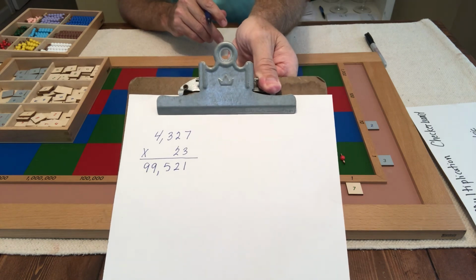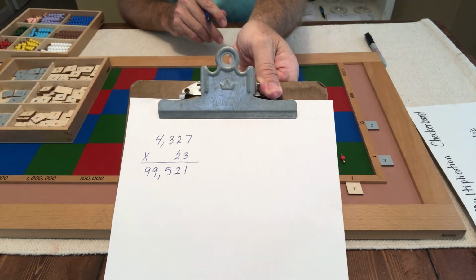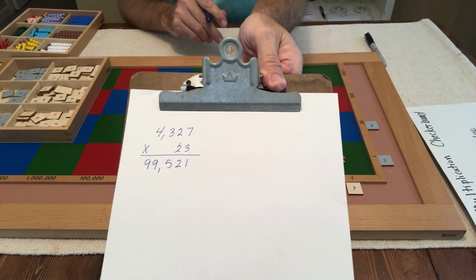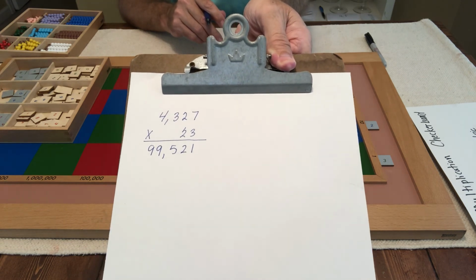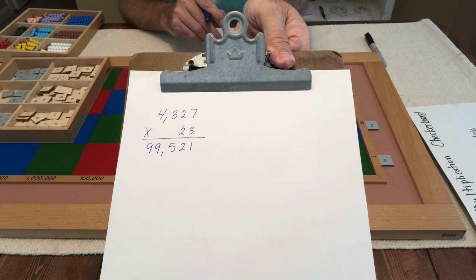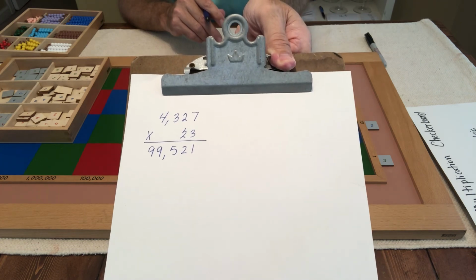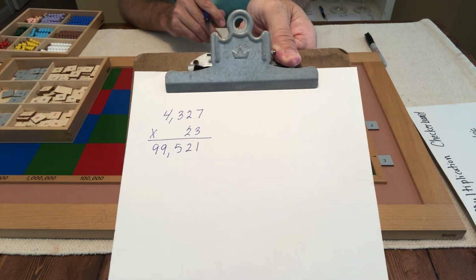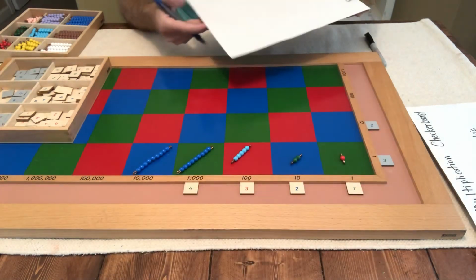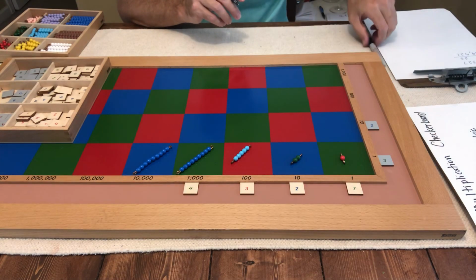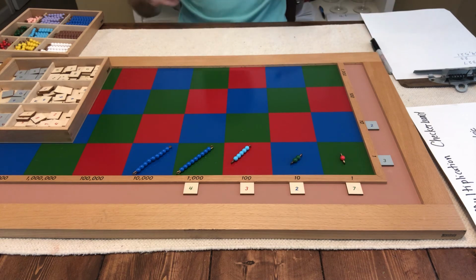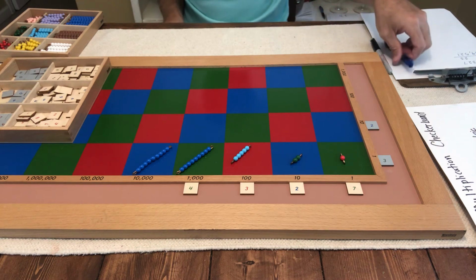And if you tune into the next video called Multiplication Checkerboard Passage 2, I'll show you a way to do the problem that is the next level of abstraction. Once you've mastered this way, the next lesson that you're going to look for is called the Multiplication Checkerboard Passage 2. This was the first passage.